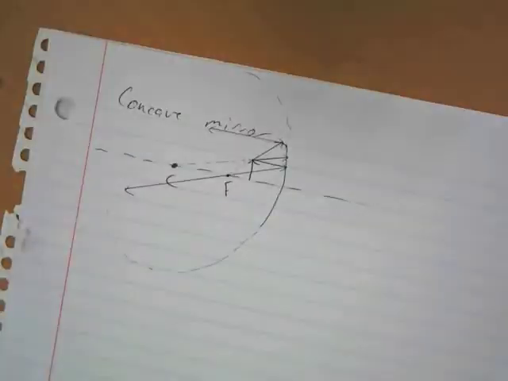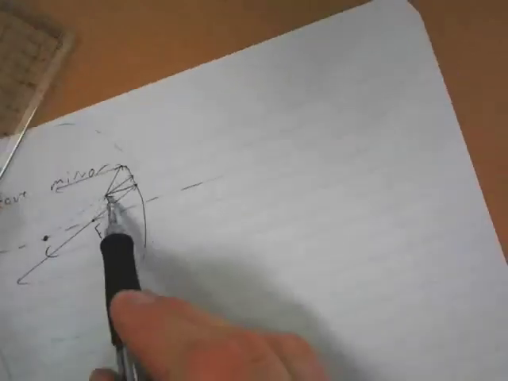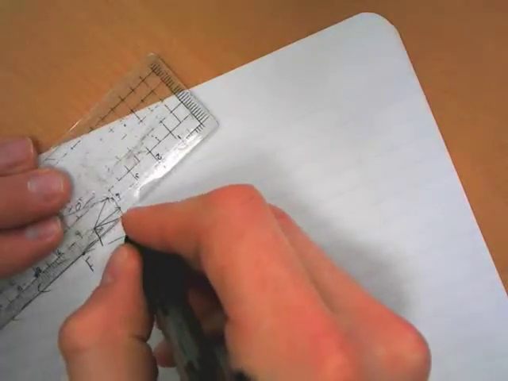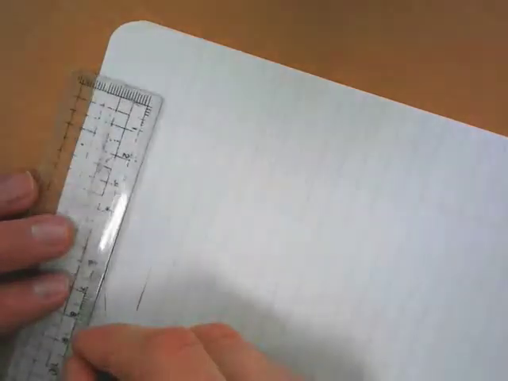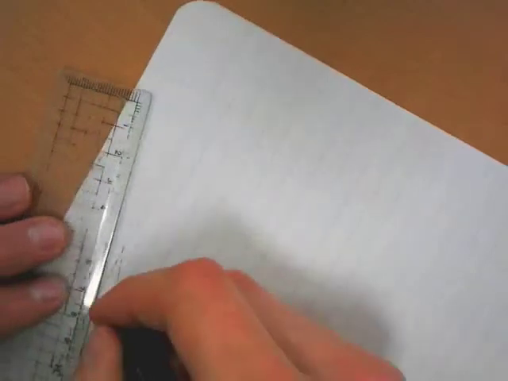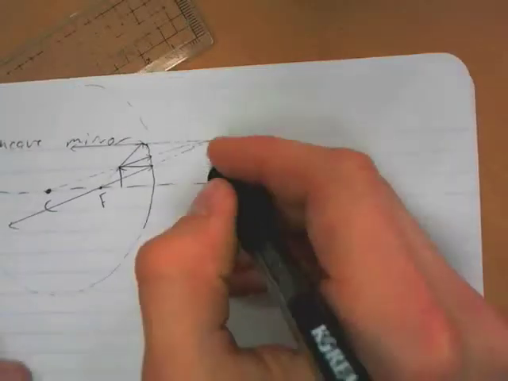But if we trace them further along, so this is it bounces off the mirror this way, so if we trace that backward through the mirror, we trace this one backward through the mirror, we can see that they all converge at this point behind the mirror.